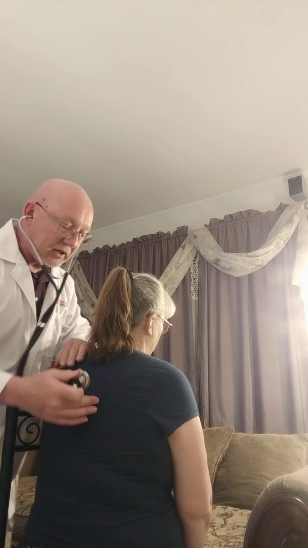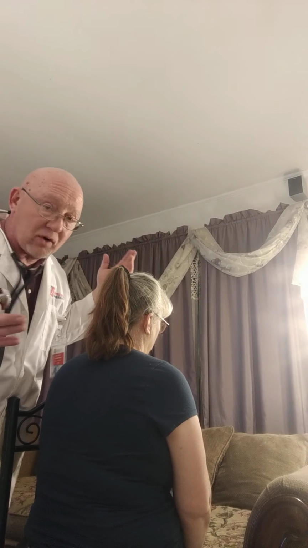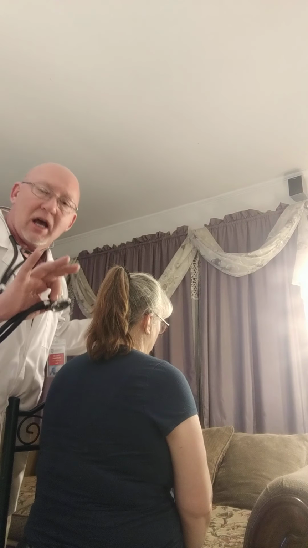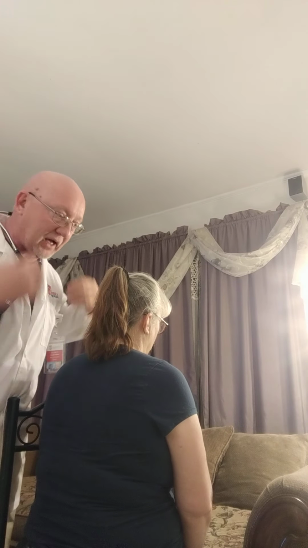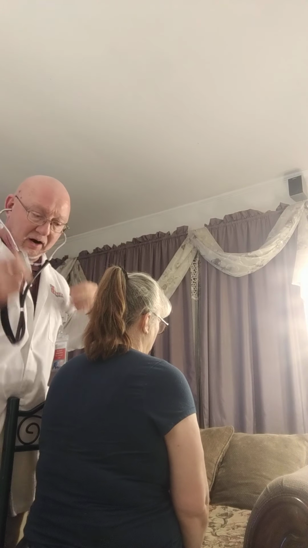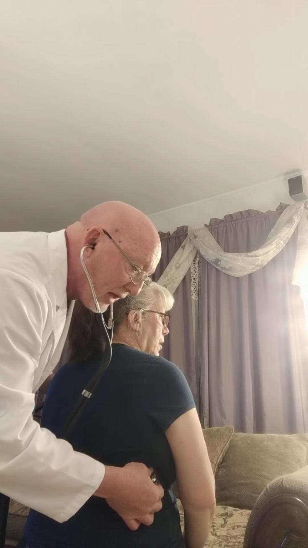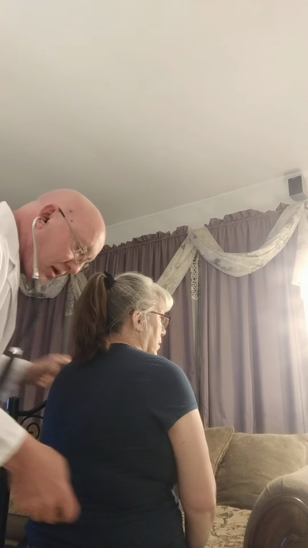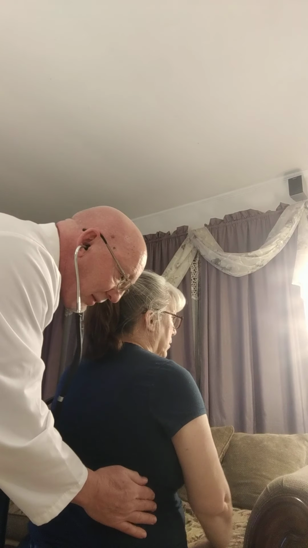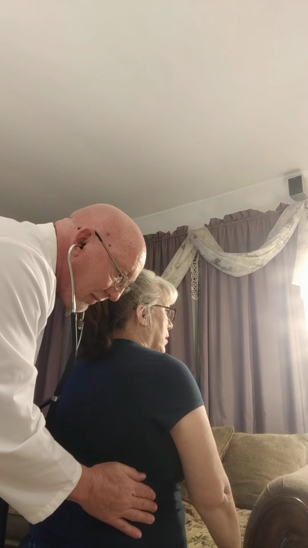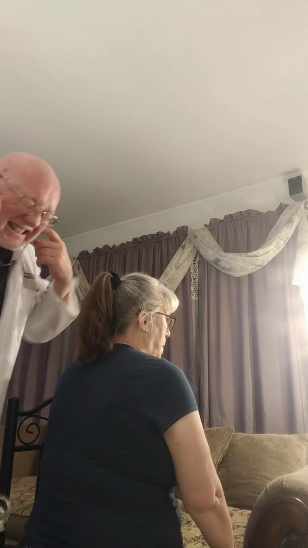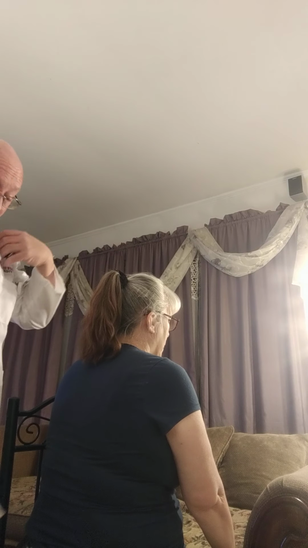So check these lung fields. No rales, no rhonchi, no wheezes, nothing like that. Everything sounds pretty vesicular. All right, we're going to go around to these, especially the right side, and get on that middle lobe in that right lung. Give me a deep breath. All right, good. And give me another breath. Okay, so we went around the sides, and we've taken care of that.